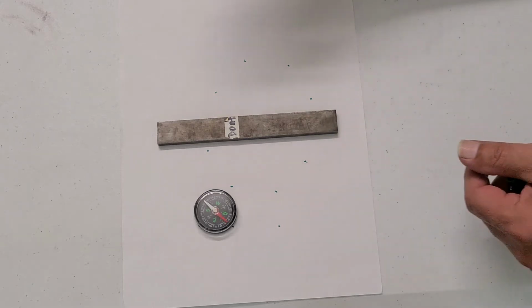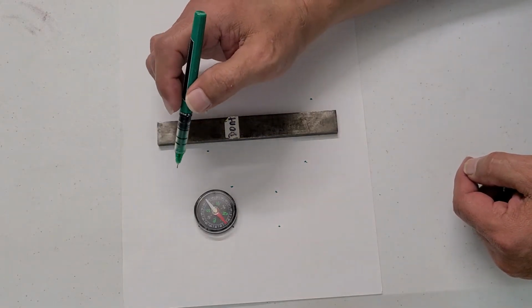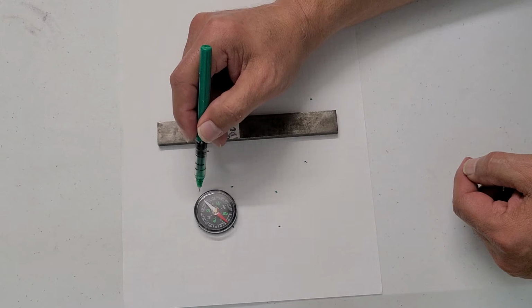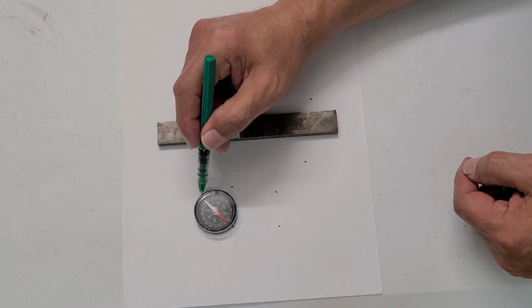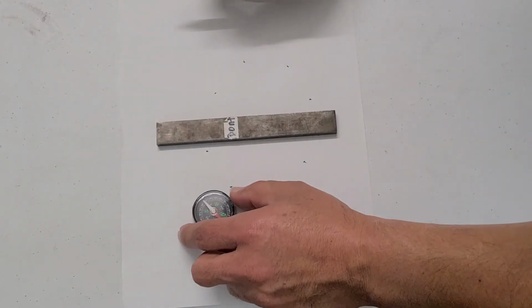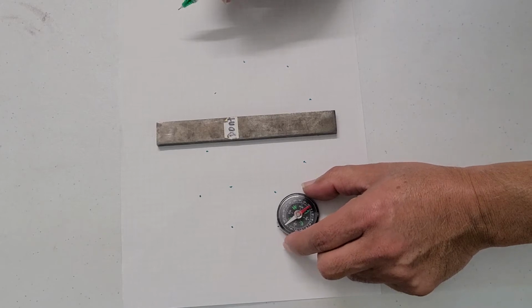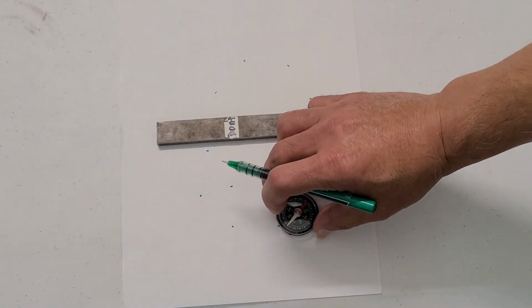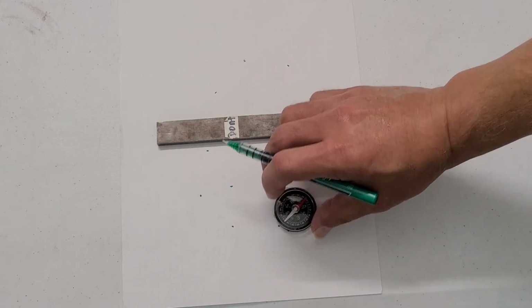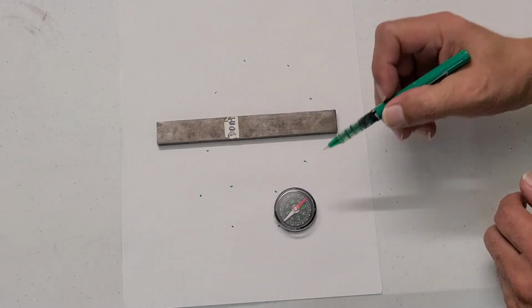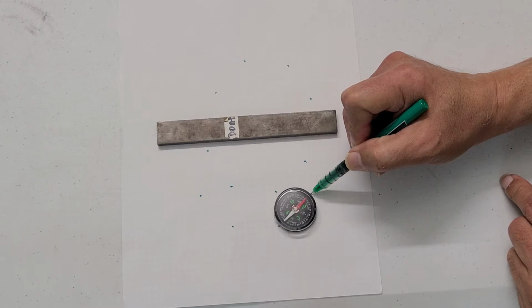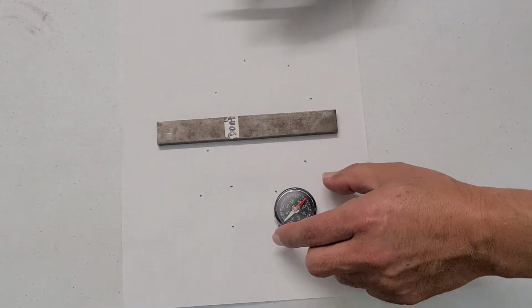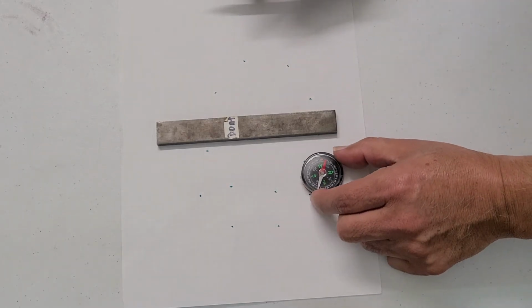And it looks like that's the next point, very close. Let's do it. It's going to be right here. Let's go to the other side and repeat again. This is one of the ways we can plot the magnetic field of a magnet. Now let's keep moving.